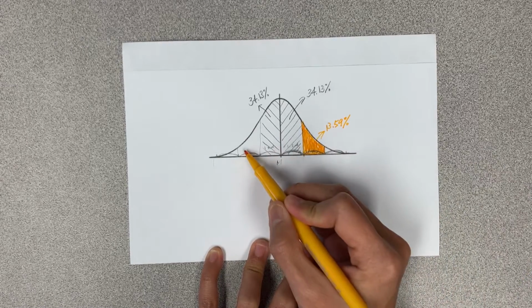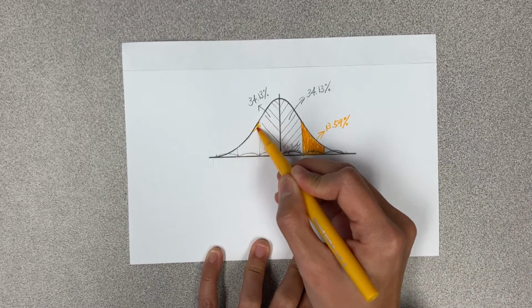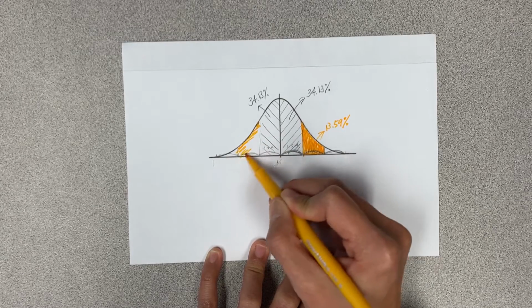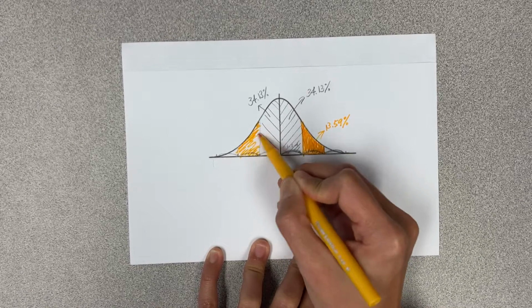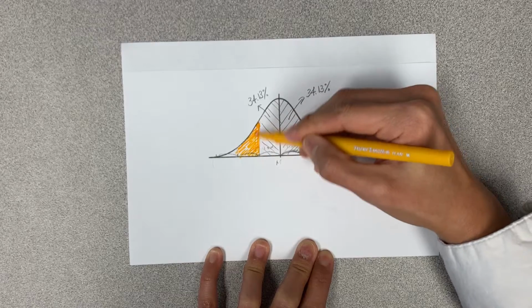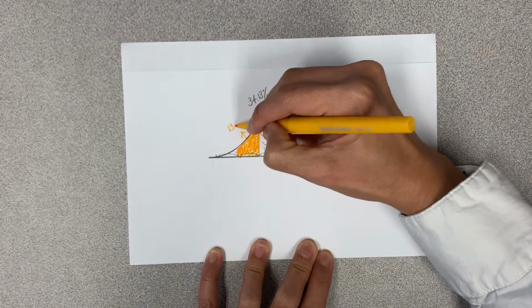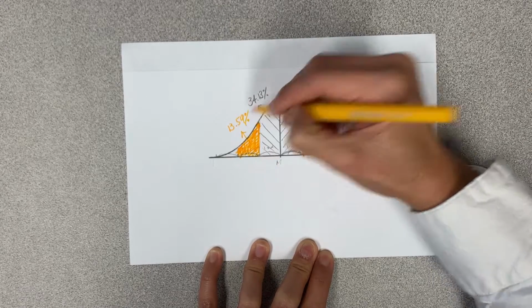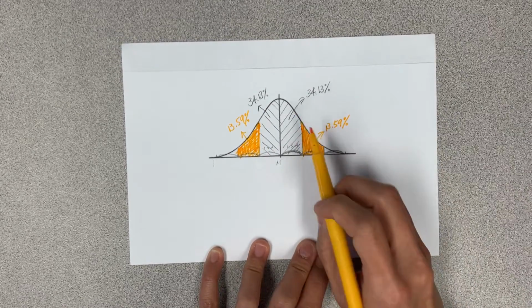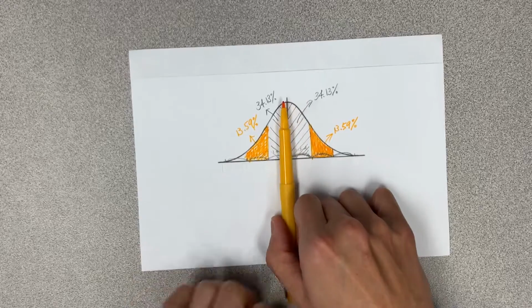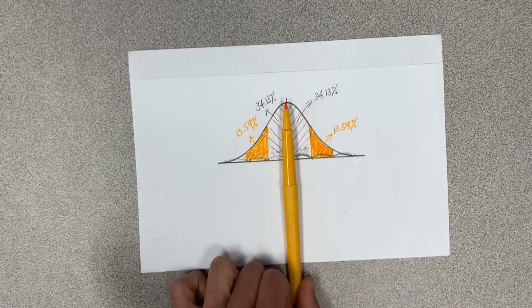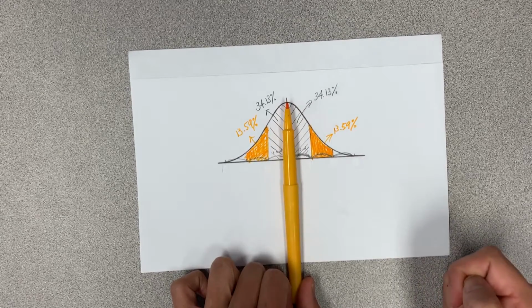The same thing on the left-hand side. So this yellow part is 13.59% because it's a normal distribution. Everything from the right is symmetrical from the left.